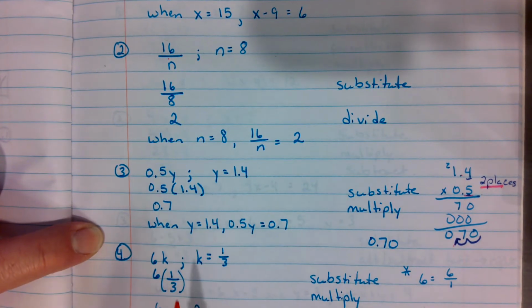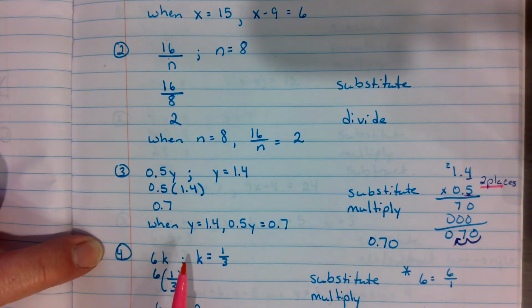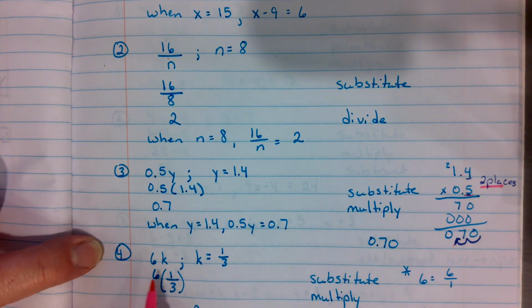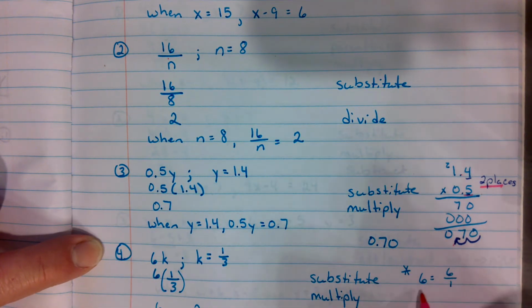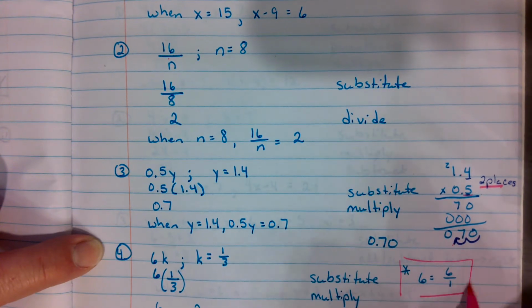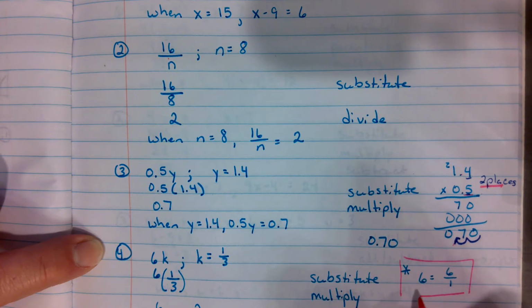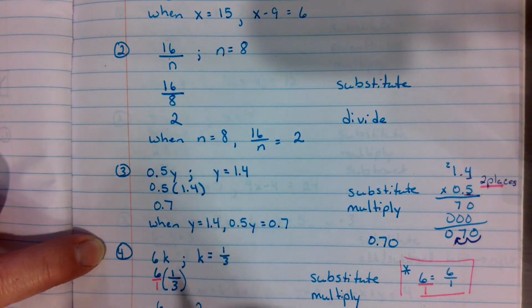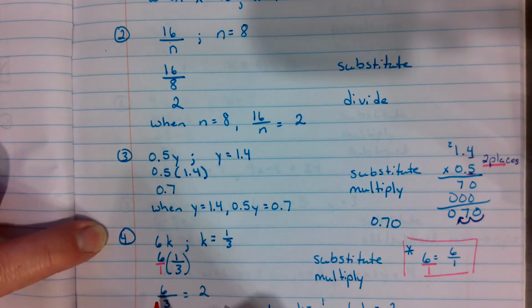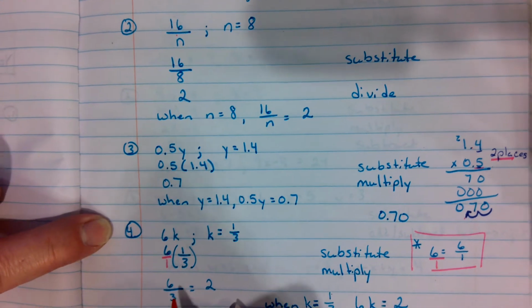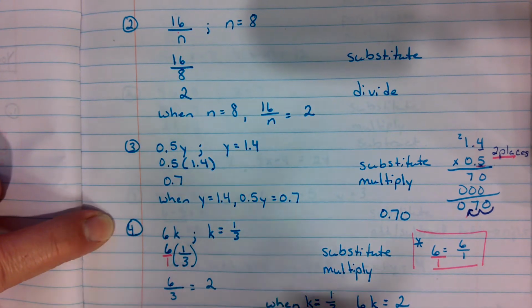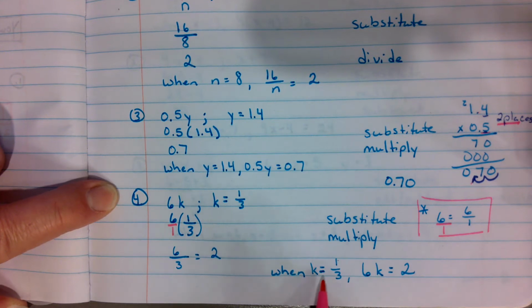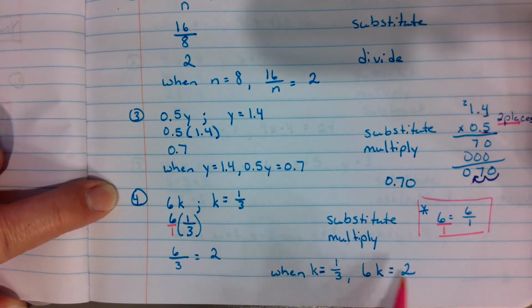Next one. What is the value of 6k when k is equal to 1/3? We're going to substitute 1/3 for k. And then over here, recall there is that 1 underneath all of our whole numbers and our integers. I didn't write it here, but it's the same thing. 6 times 1 is 6, right there. And 1 times 3 is 3. And then I have 6 divided by 3, which equals 2. So when k is equal to 1/3, 6k is equal to 2.